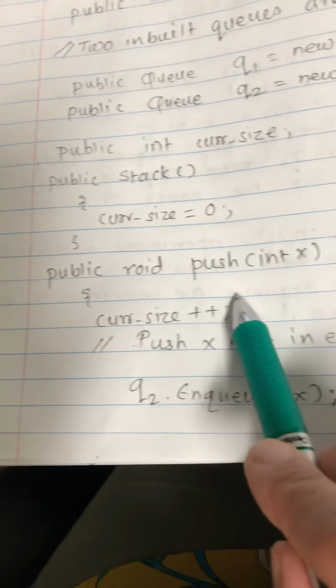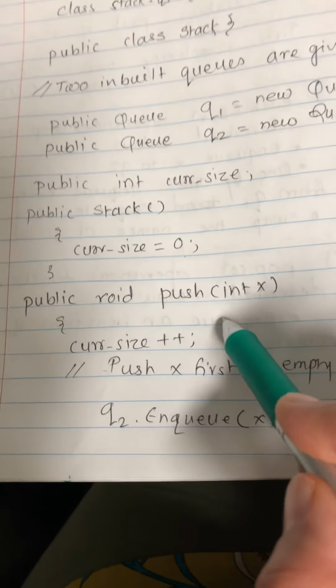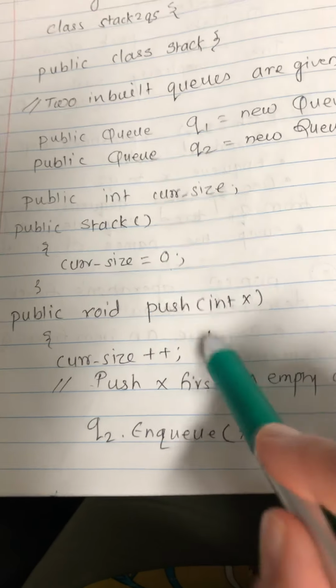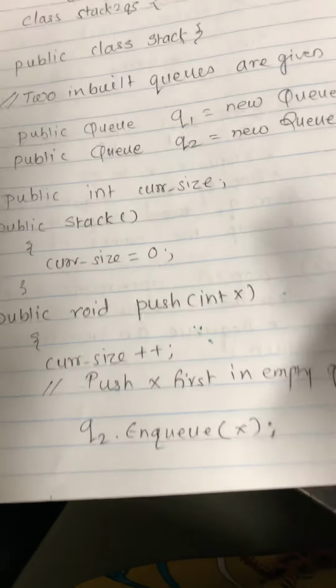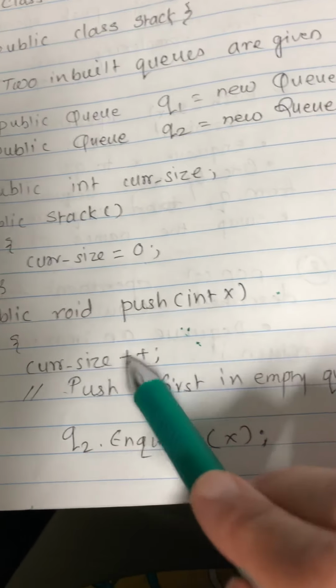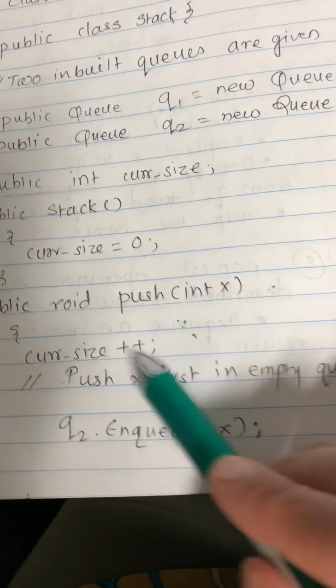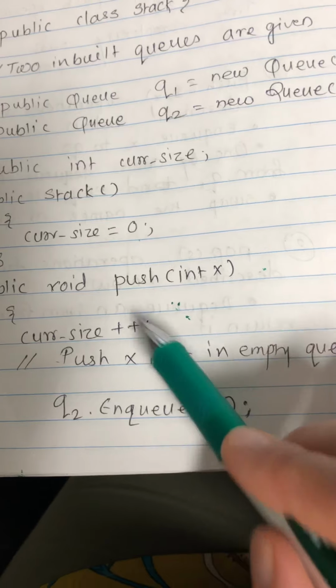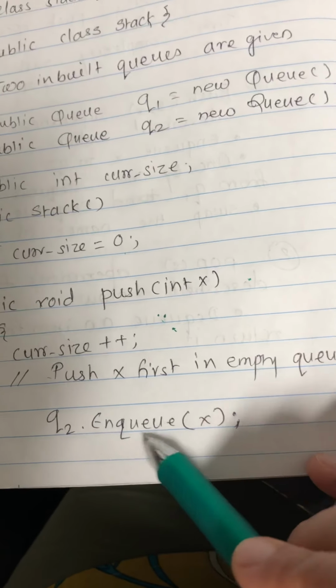So for this we are implementing the stack using two queues. We increment the current size as we add elements, using q2.enqueue.